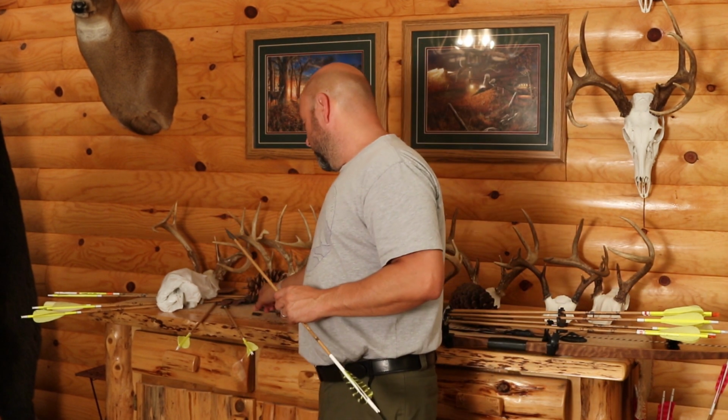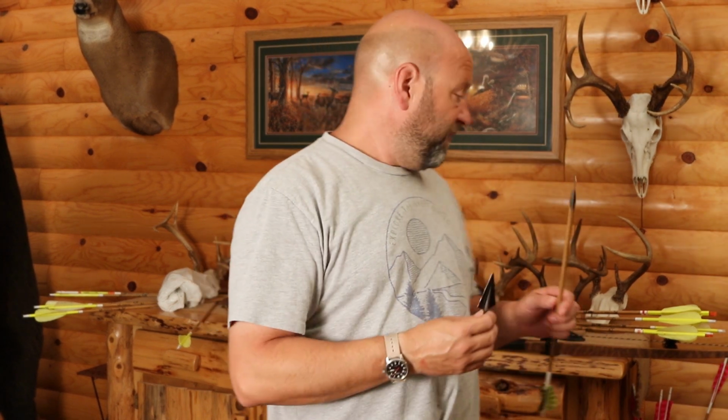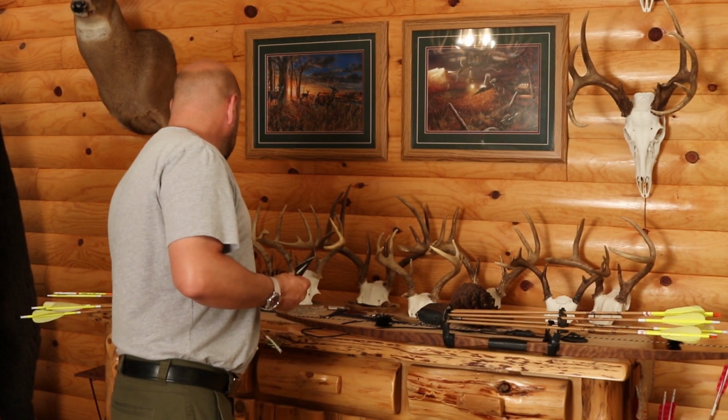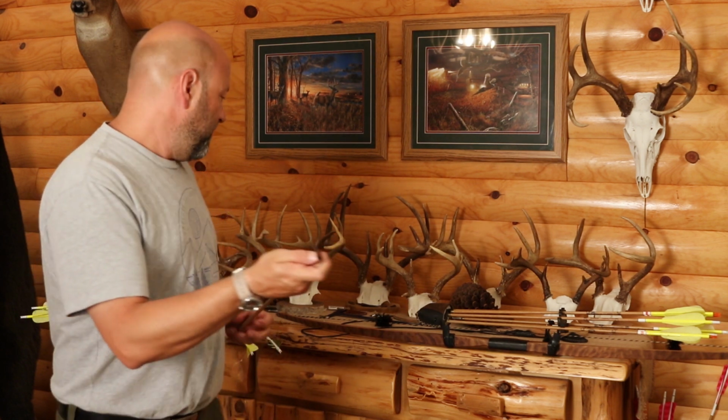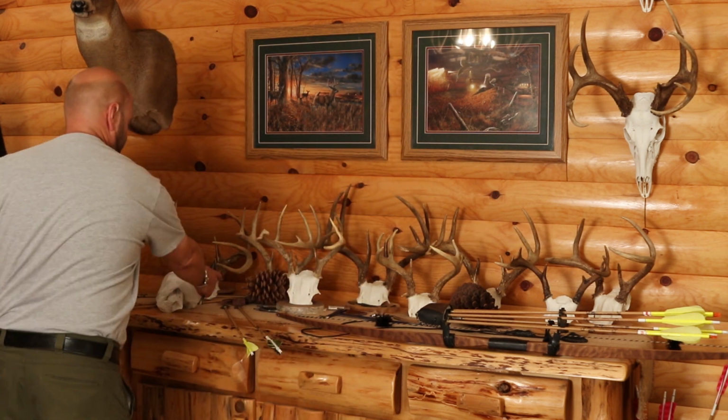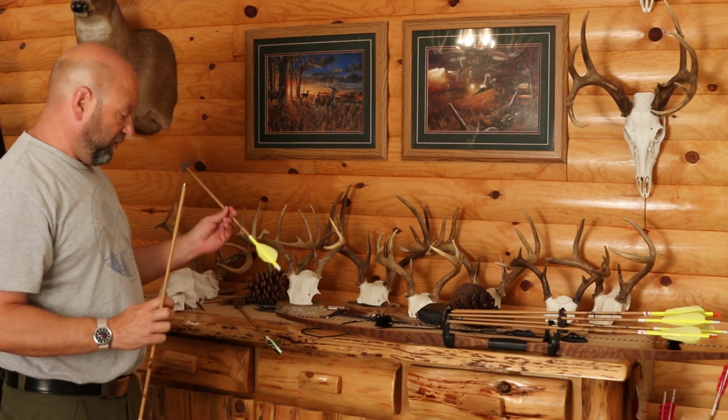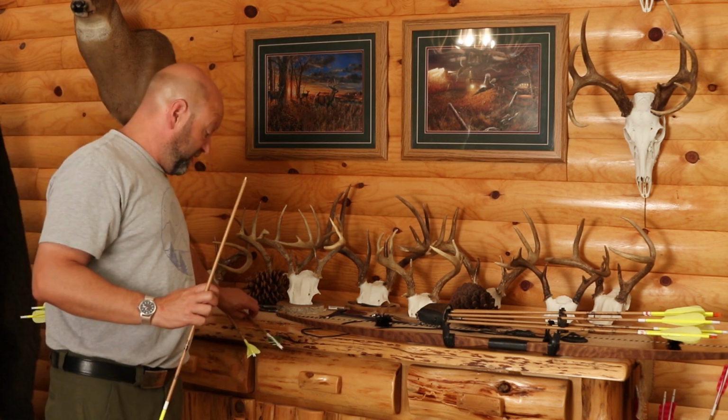Now if you're using a double bevel head like this, it doesn't matter, because once this flies, is that head, let's put it on one here for the heck of it. These are all my practice ones, except for even this one. It's just a practice arrow right now, but this one is actually that right wing.